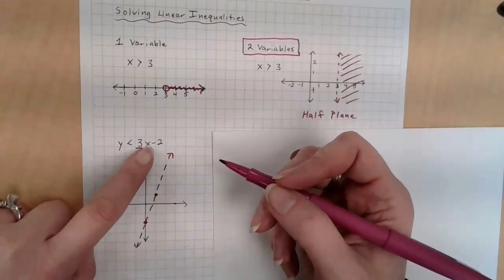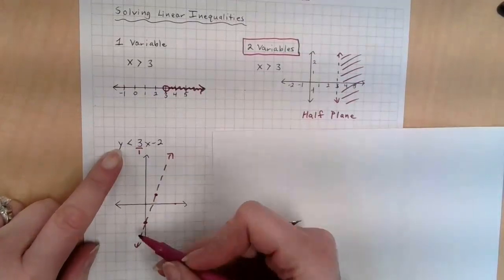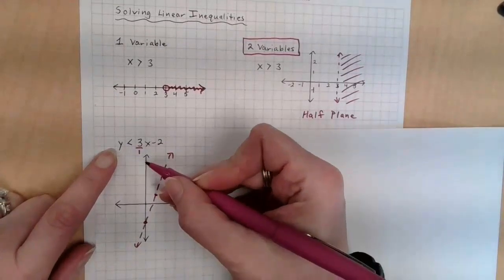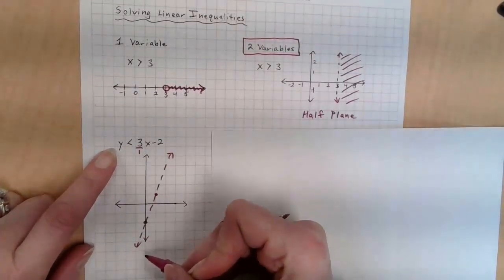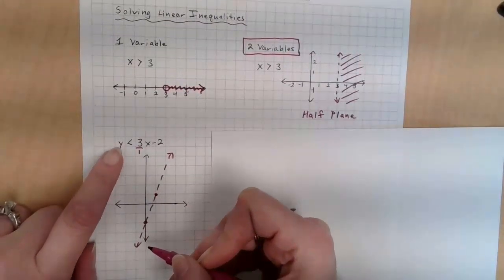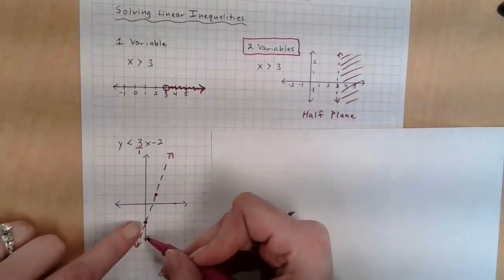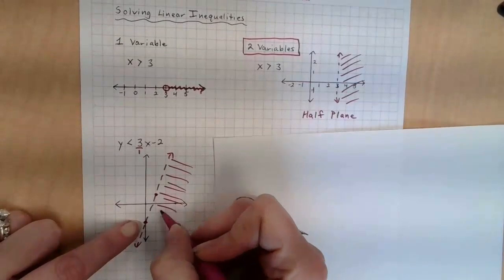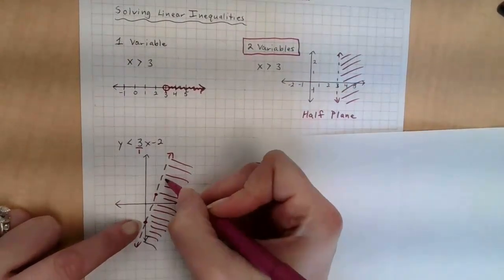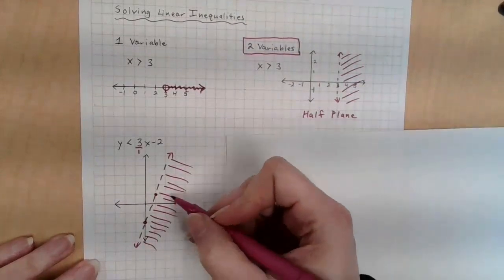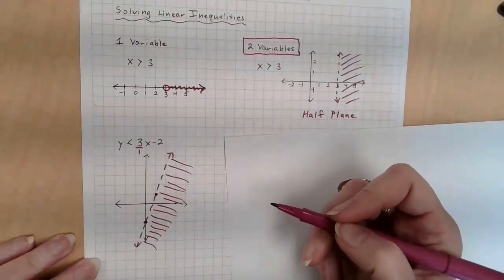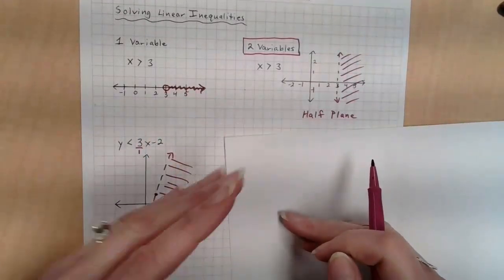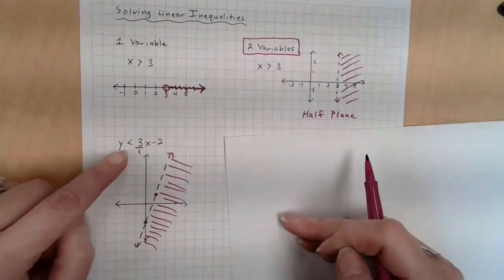Y is less than the rest of the line. Here's my y-axis up and down. Here's my line. Where is y going to be less? Is y going to be less up here? I think not. Is y going to be less down here? Absolutely. So this says I want everything where y is smaller. Here's my boundary. Here's everything where y is smaller. I'm looking for everything on the underside of this line right here. All of these points, that's my really weird shading job. There we go. All of these points, for all of eternity, every point over here, if I plug any of these ordered pairs into that inequality, it gives me a true statement. So this is my half plane. Everything below the line where y is less. That's how I like to process it.